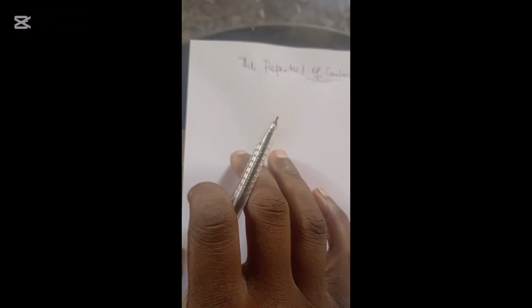This is very vital. It's the prerequisite before one can learn the binomial theorem. Yes, so I'm trying to adjust the camera now so that everyone can see what I'm writing clearly.